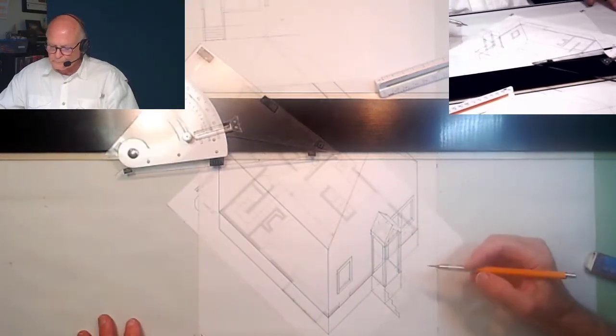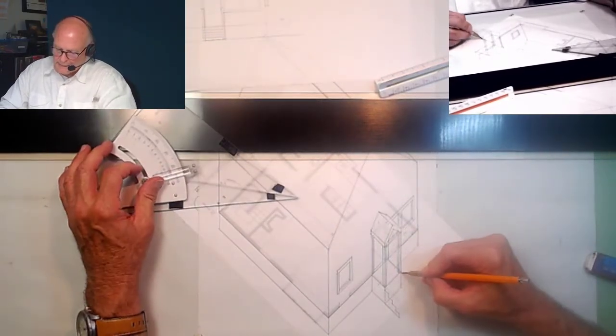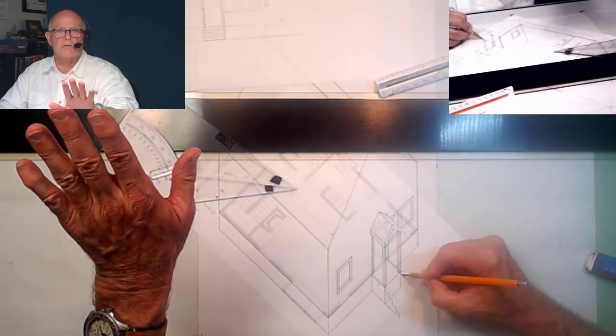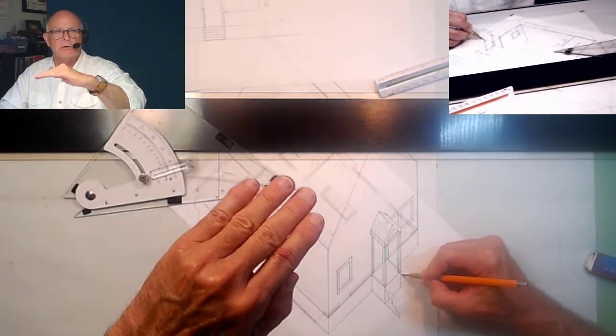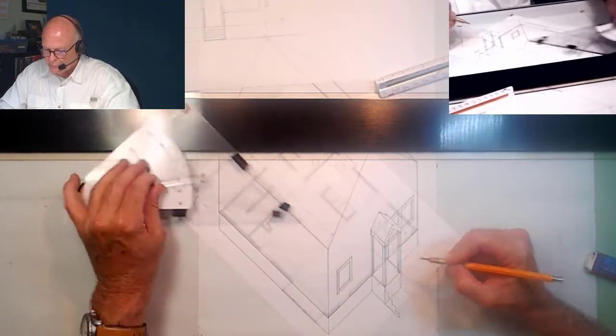Okay, so again, coming down, we're not counting the first landing up at the porch. We're coming down 7. So there's our 7.